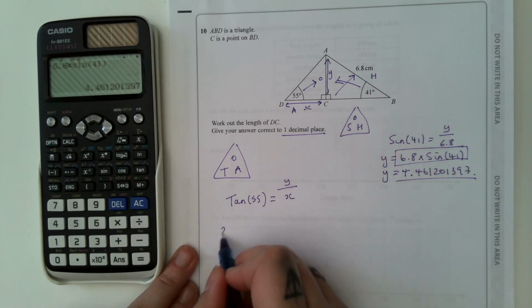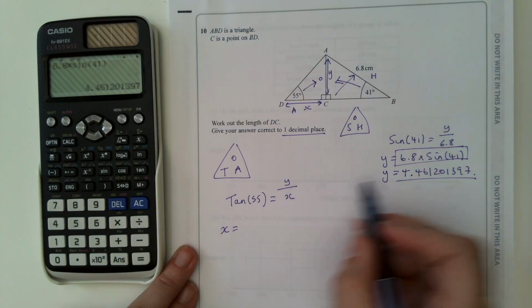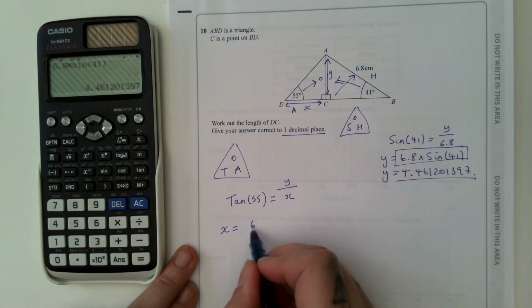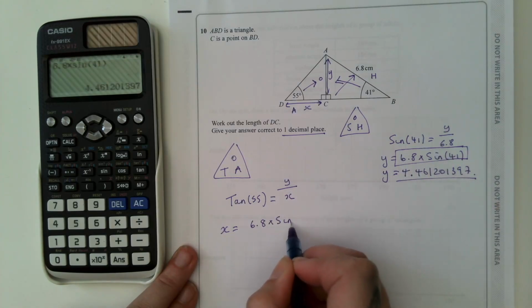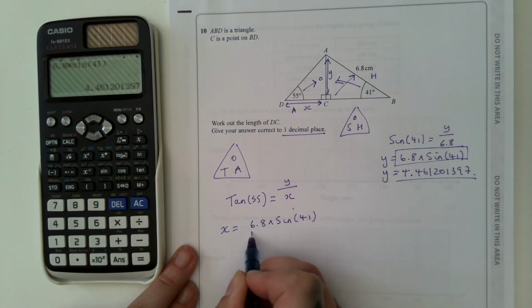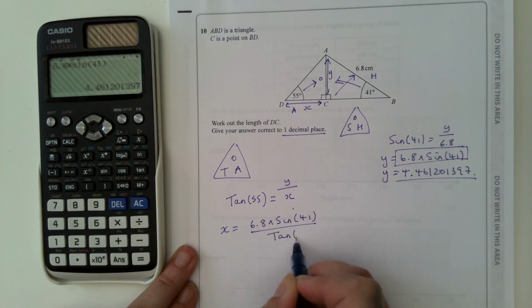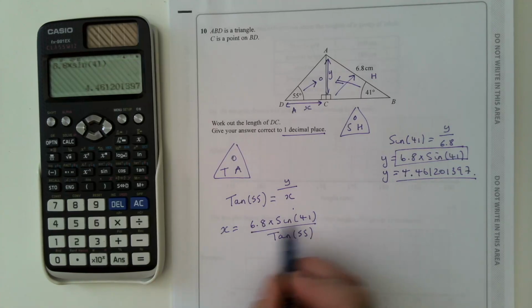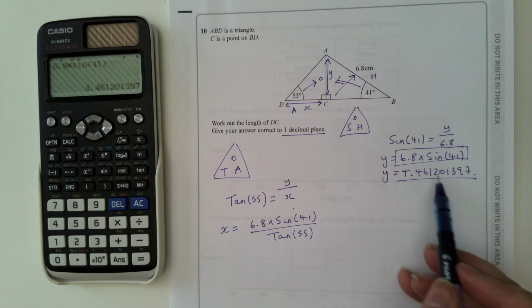Okay, so x is y, which is this here, 6.8 times sin 41 divided by tan 55. And I've kept it like this because that's easier to enter in my calculator without errors than this is.